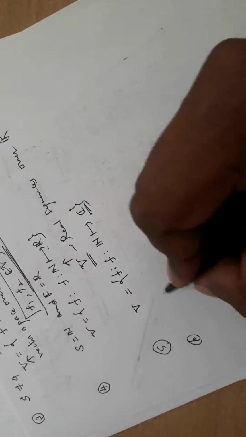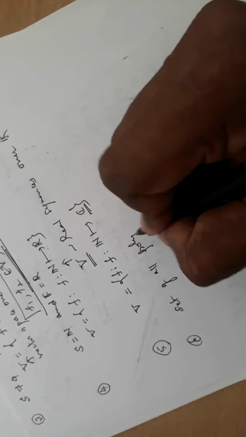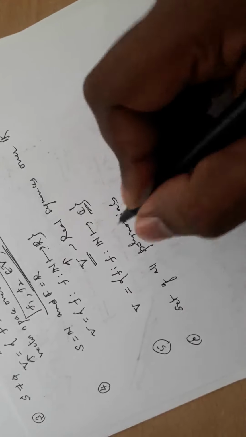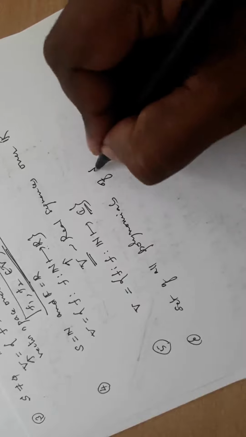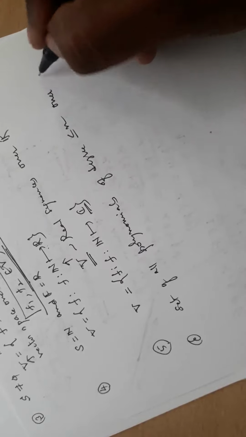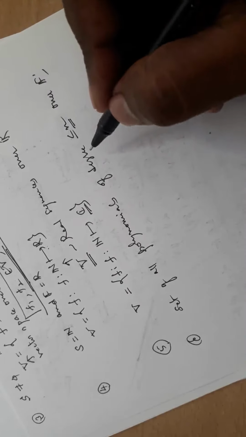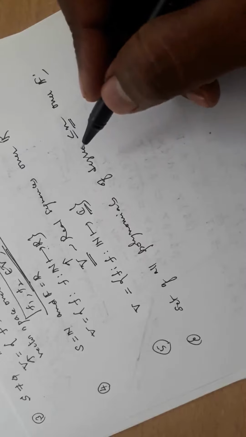So the sixth example is the set of all polynomials of degree less than or equal to n over a field F, which will form a vector space. But some authors will use the set of all polynomials of degree less than or equal to n, including the 0 polynomial. For the 0 element, that is the 0 polynomial, the degree is not defined.